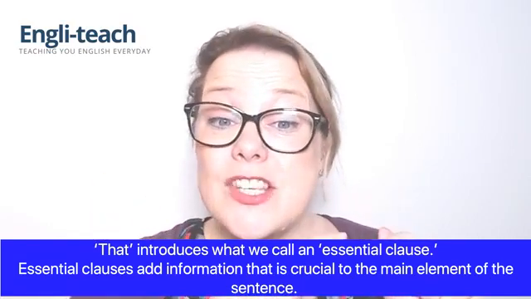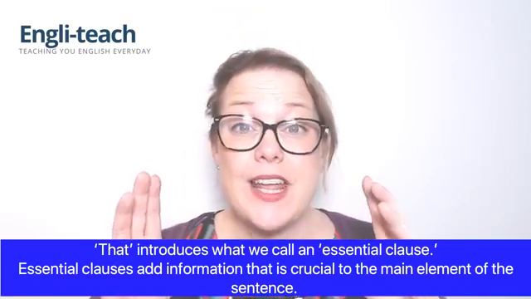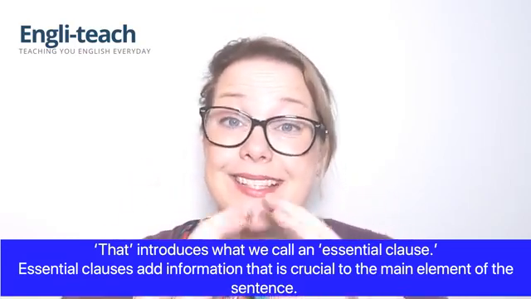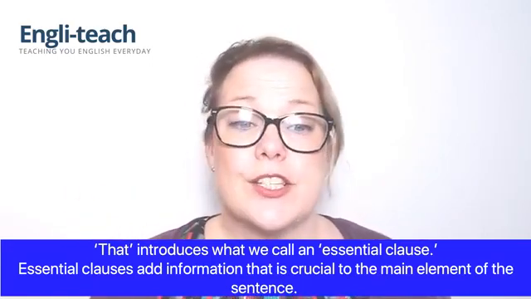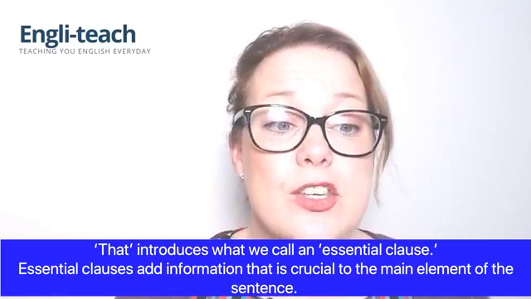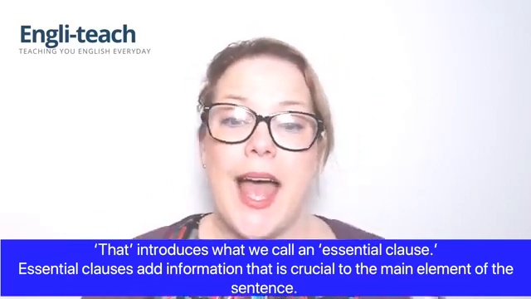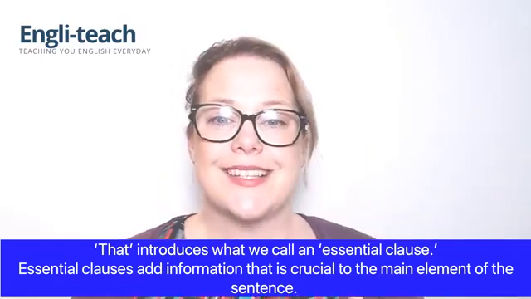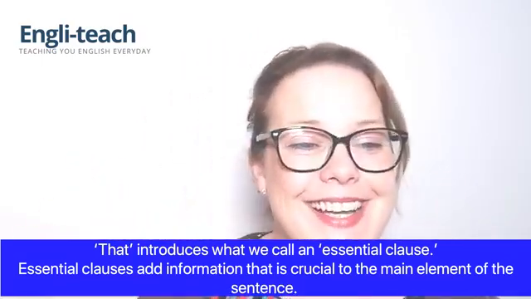So by adding essential clauses, the information is very clear and the sentence is very well understood. This is great to make your communication easier and for others to understand what you are saying like 100%.